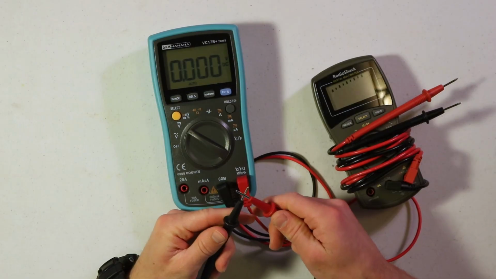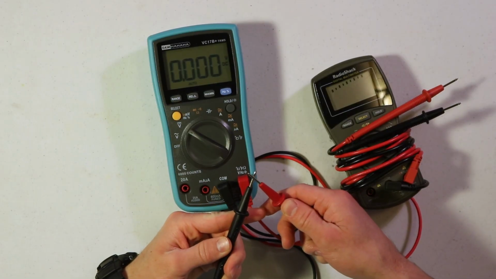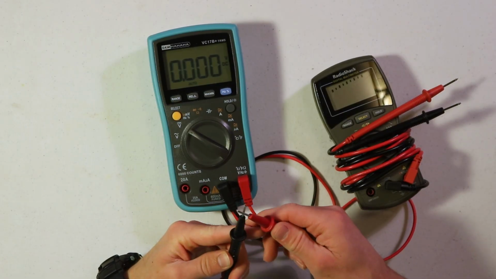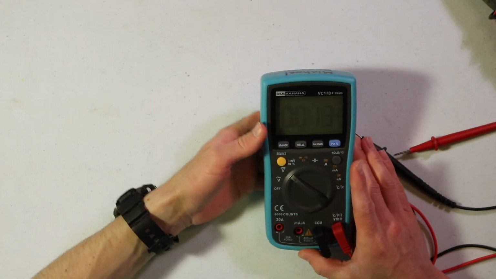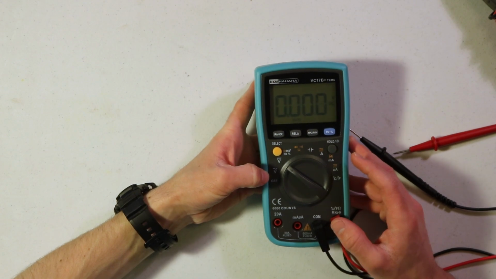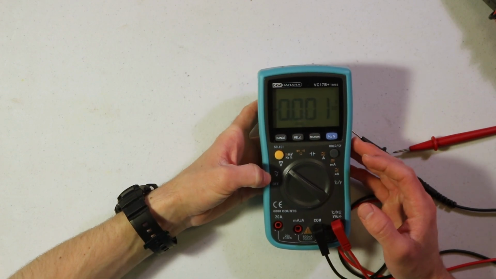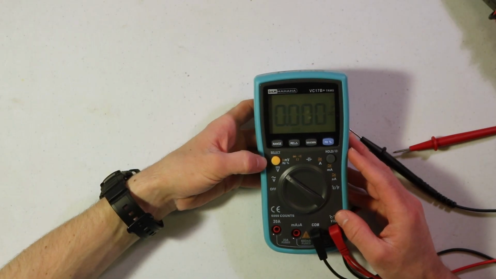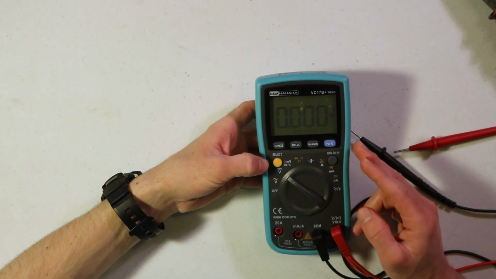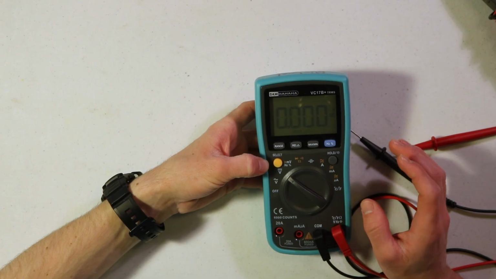So right now, if these are connected together, we have 0 volts because there's a 0 volt difference between these two probes. There's no voltage source connected. For multimeters, you're going to either have manual ranging or auto ranging, and auto ranging just means that it can automatically detect what range of values to measure for, and manual ranging means you have to set it to the correct range of values for measuring.